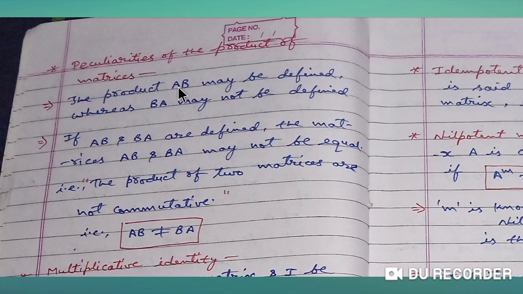So if A and B are conformable for the product AB, then AB will be defined, and if they are not conformable for the product BA, then BA will not be defined. If AB is defined, it is not necessary that BA will also be defined. It may or may not be, depending upon the conformability of the two matrices for their product.